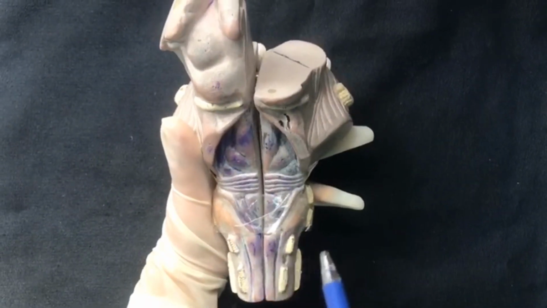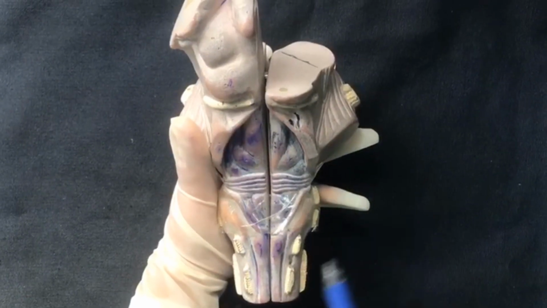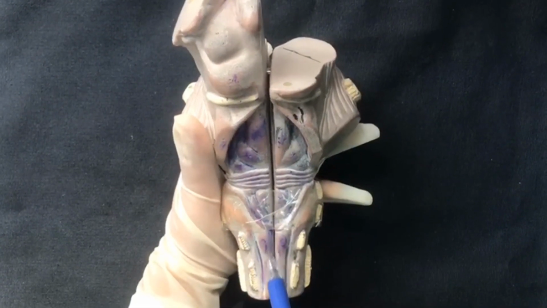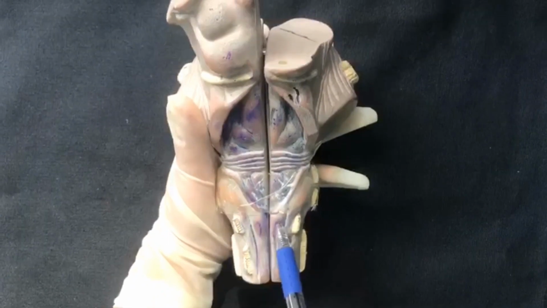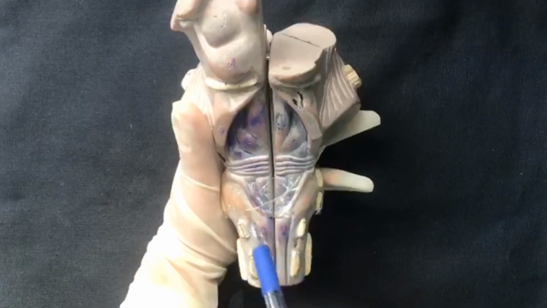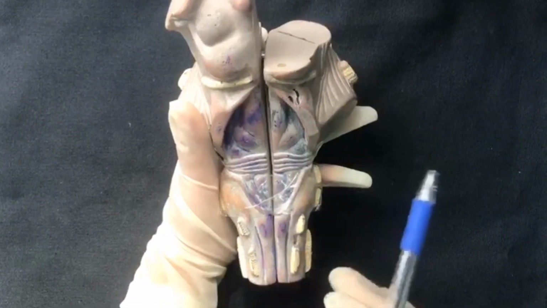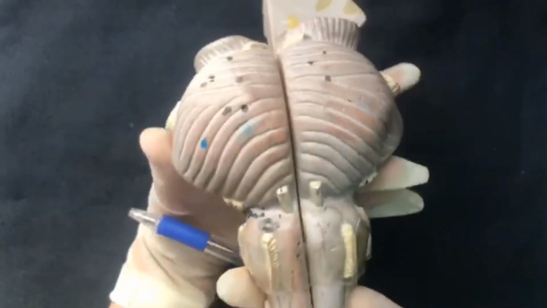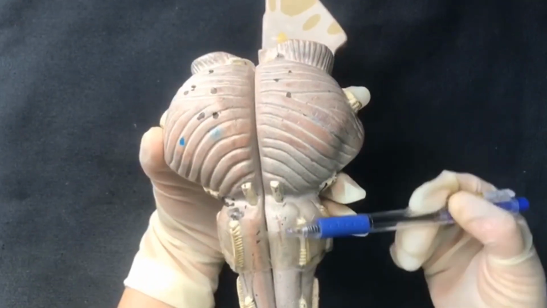Posteriorly we have, anteriorly हमारे पास fissure होता है and posteriorly we have the sulcus. This is the posterior median sulcus. Posterior median sulcus के बिल्कुल साथ हमारे पास है gracile tubercle और उसके साथ हमारे पास क्या है, हमारे पास cuneate tubercles, right?